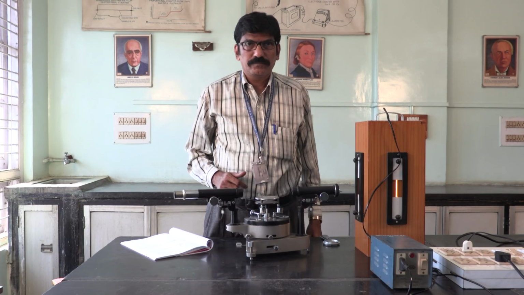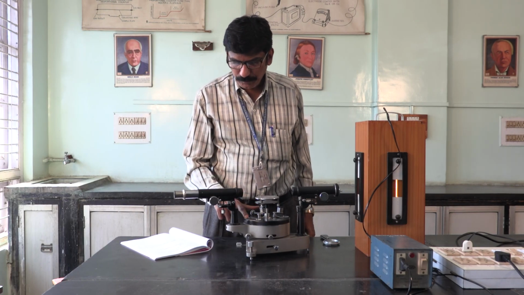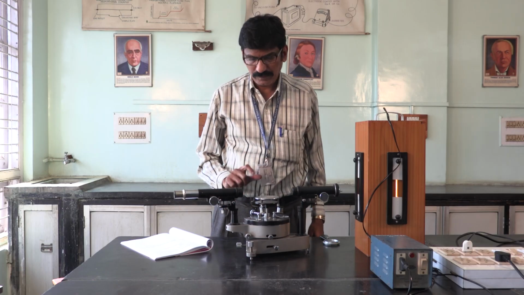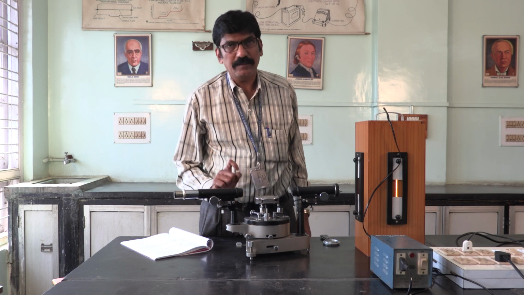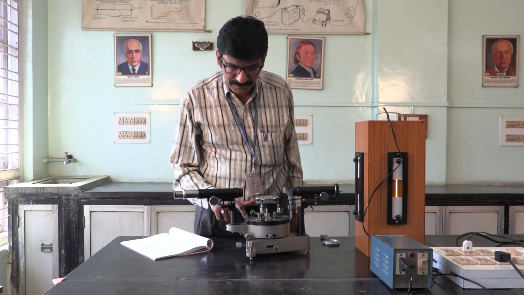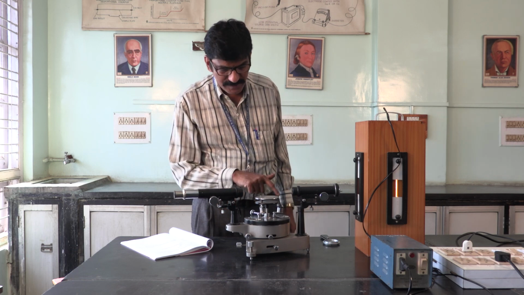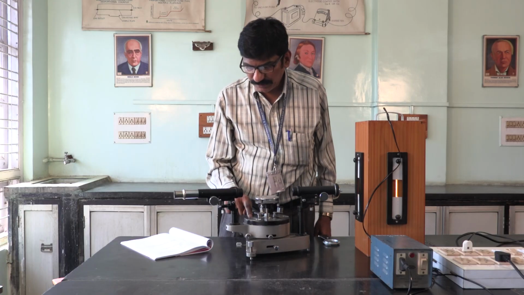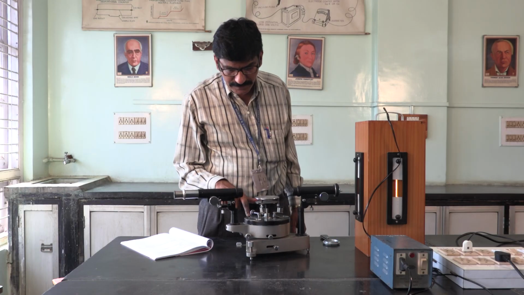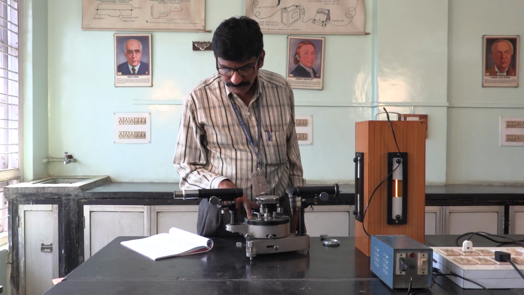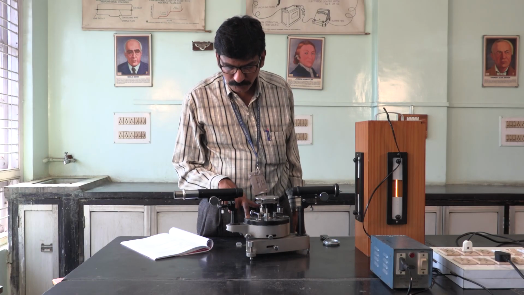These are the two windows. To take the reading, we have these two windows. Here there are two scales, main scale and vernier scale. In the main scale the readings are in degrees from 0 to 360. And on the vernier scale there are 30 divisions. Now here you can see the readings, 250 and 260.